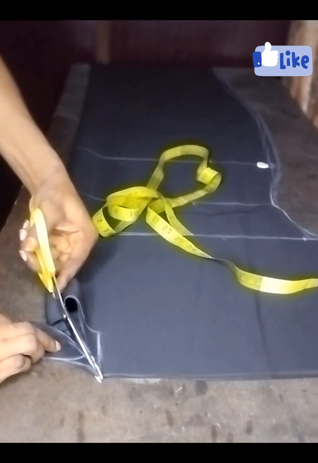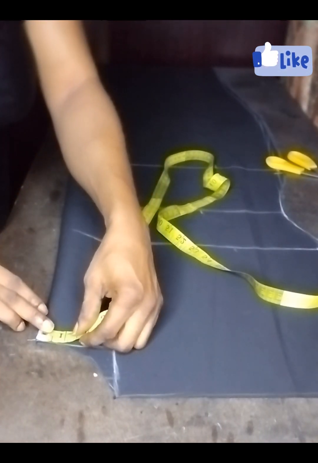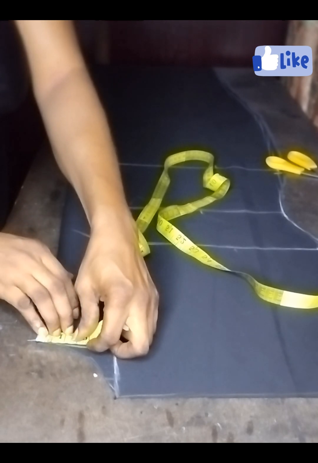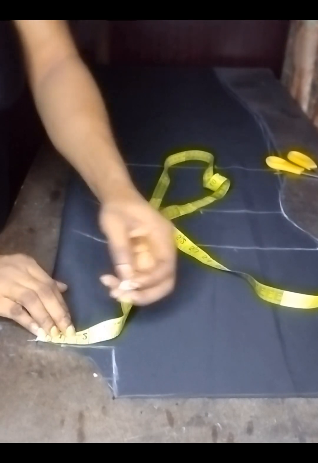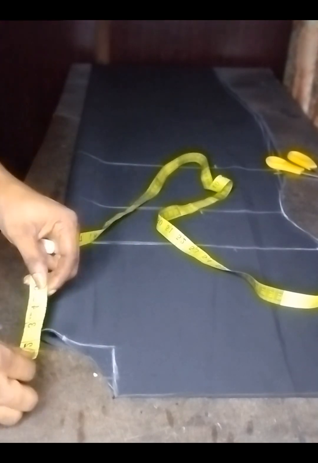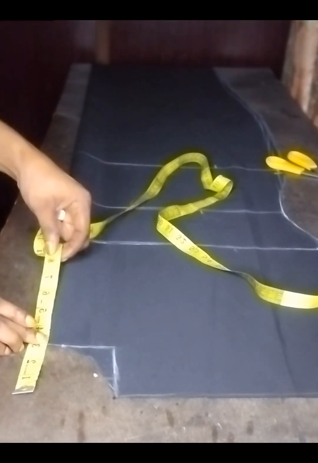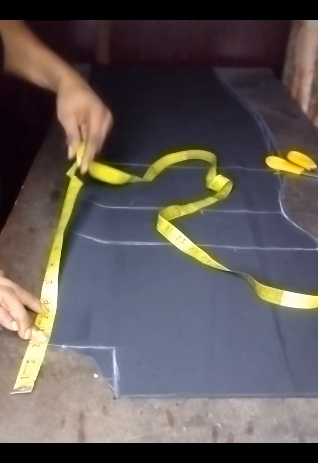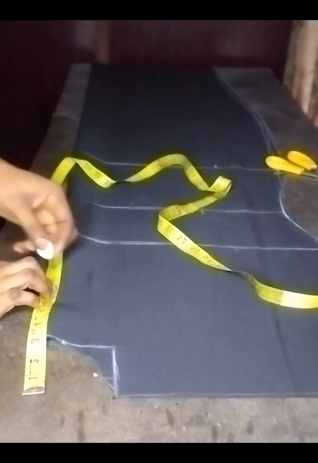So after cutting that, I will now come to that center. I will now measure 1 inch. If you don't want yours to be as wide as mine, you can measure 3/4 of an inch. So from that 3 inches, I will now measure another 4.5. I added 4.5, so everything will now be 7.5 inches neck depth.